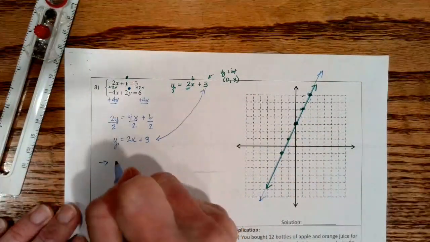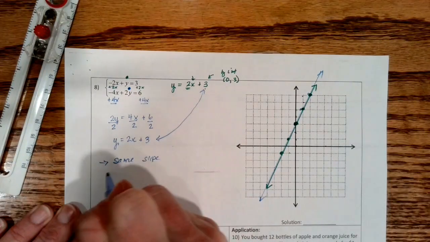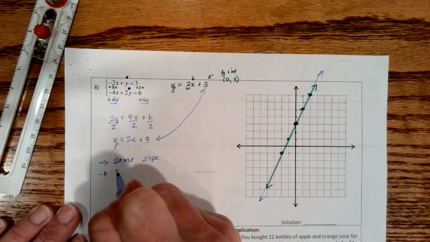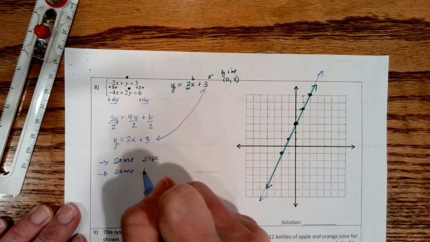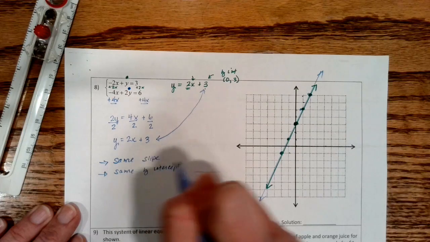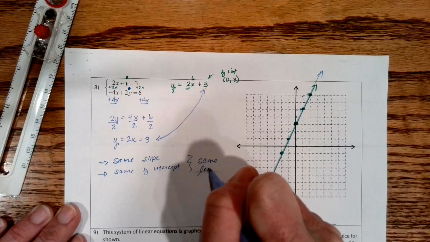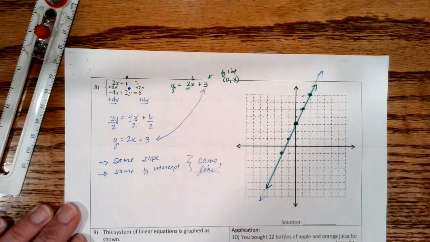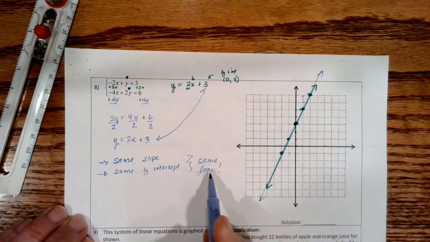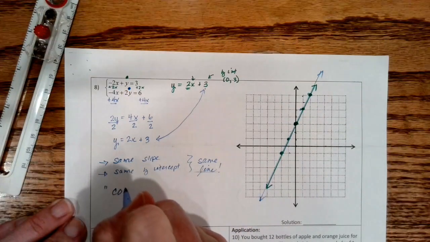Because they have the same slope, because they have the same y-intercept, that means that they are the same line. So here's the deal. When we have two lines that are the same line, we have a special name for them. They are coincident.